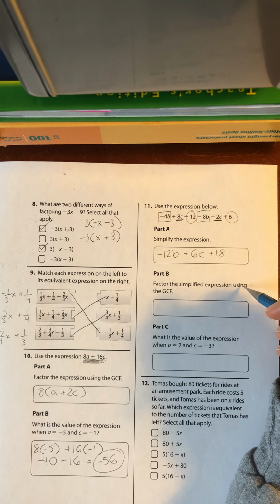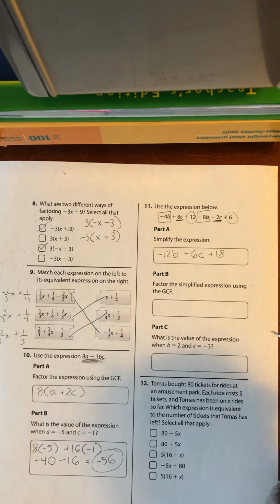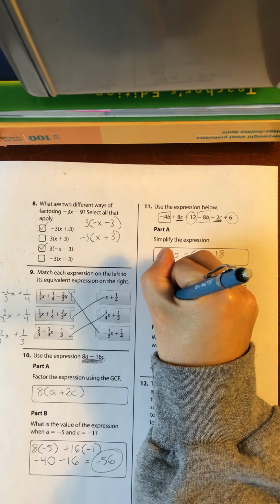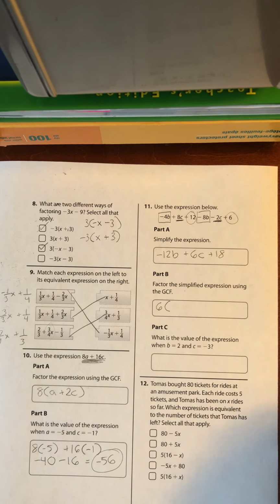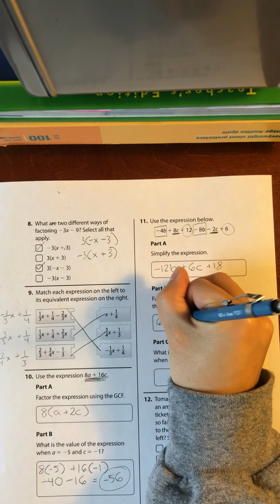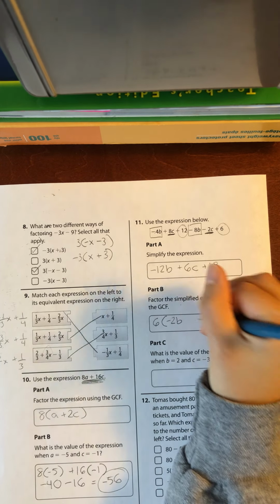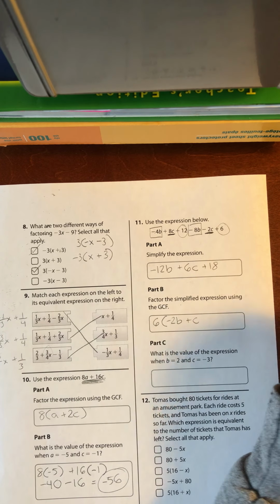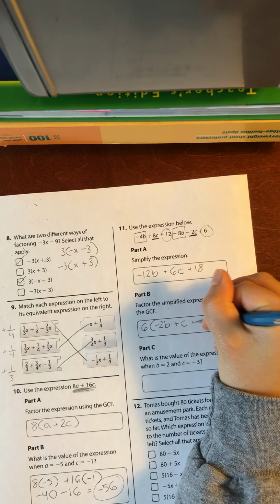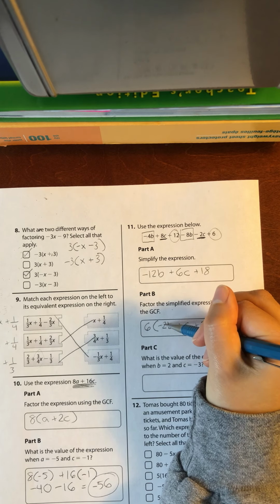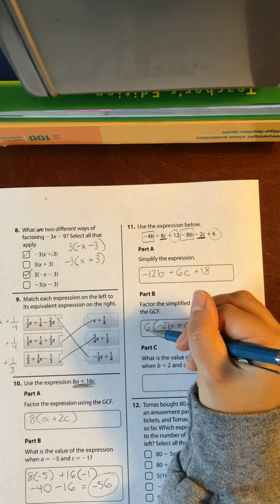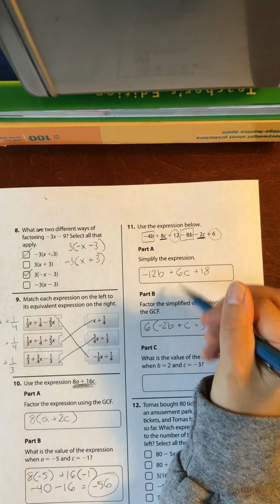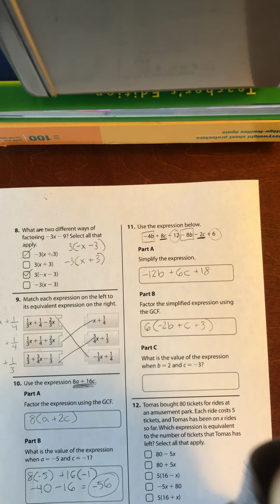Factor the simplified expression using the GCF. So I'm going to take out a 6. You could also take out a -6 if you wanted. If I take out a 6, I'm left with -2b plus c plus 3, because 6 times -2, that's -12b, 6 times c, that's 6c, and 6 times 3, that's 18.